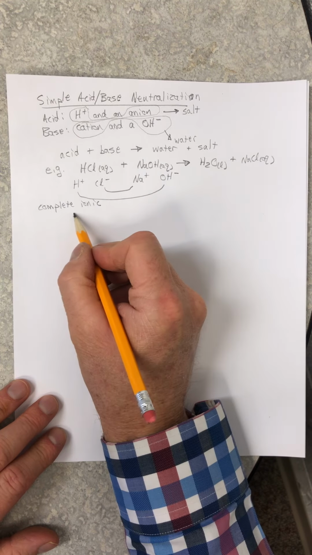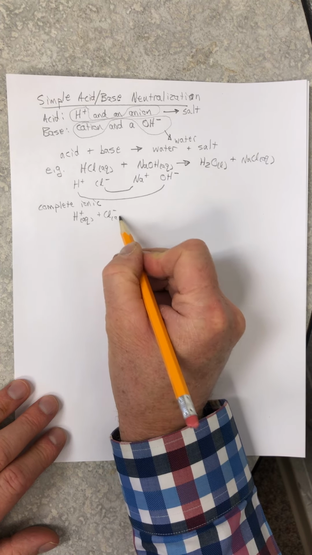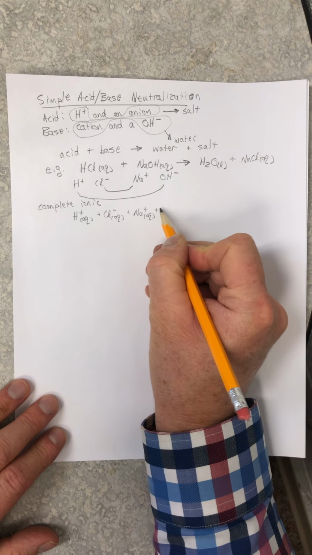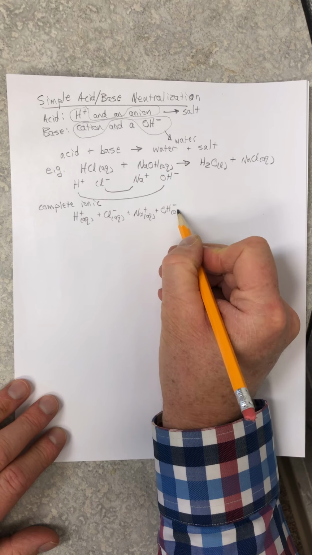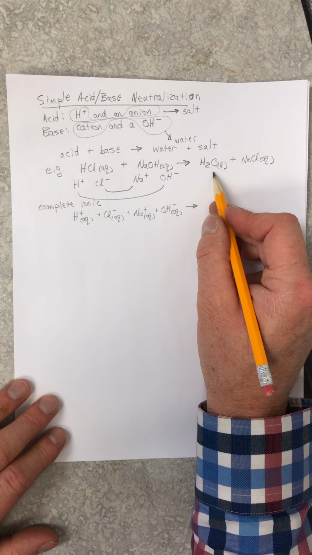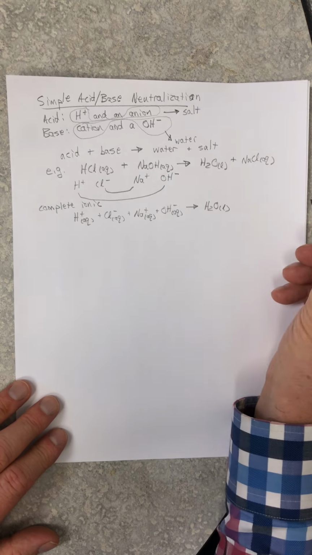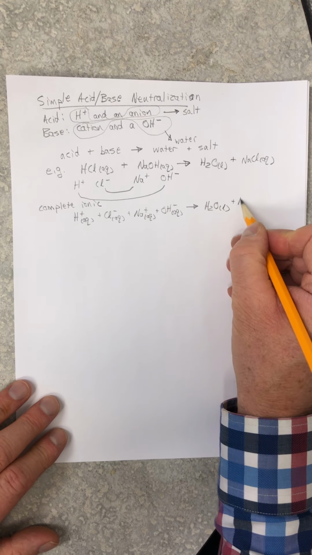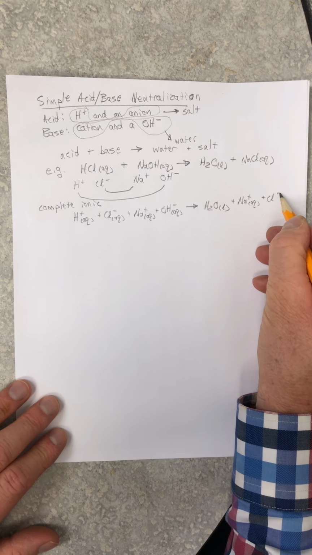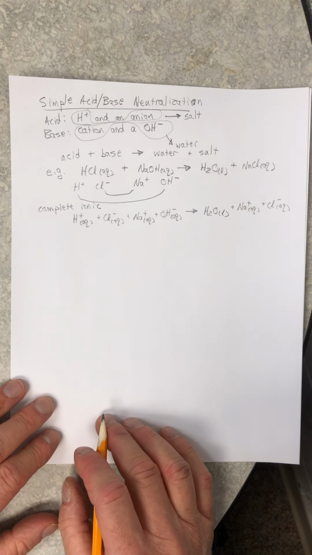The complete ionic is going to be all of the ions. So the H plus, the Cl minus, the Na plus, the OH minus, all that jazz. The water, we know water does not conduct electricity, pure water. So there's no ions there. It's a covalent compound, it's a non-electrolyte. But then the soluble salt, we know that salt does dissolve, and soluble salts are strong electrolytes, so there will be ions there. All right.